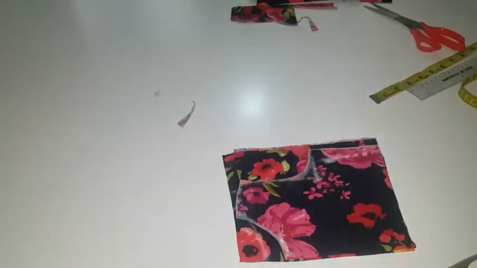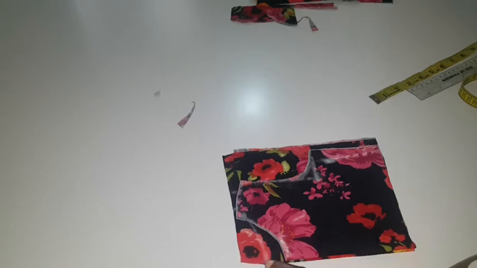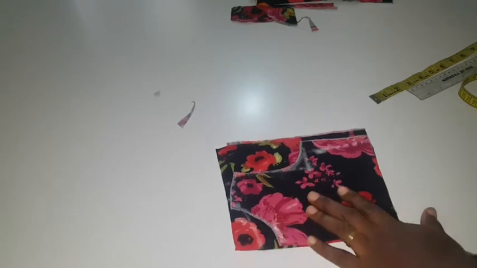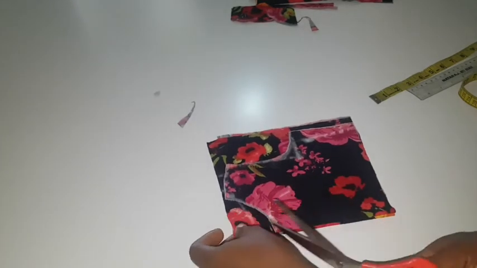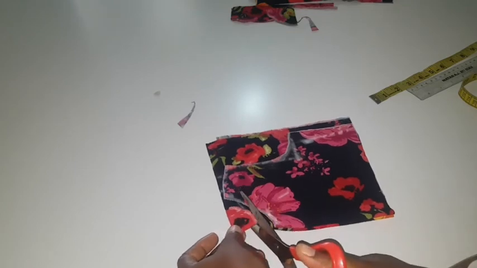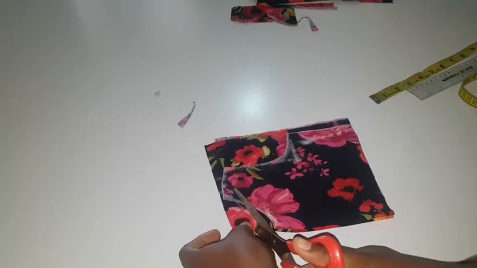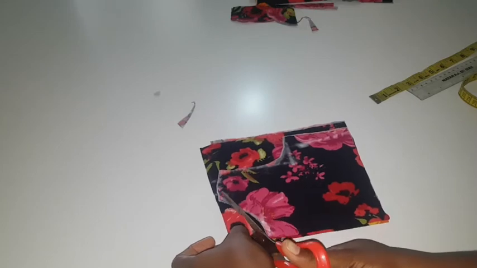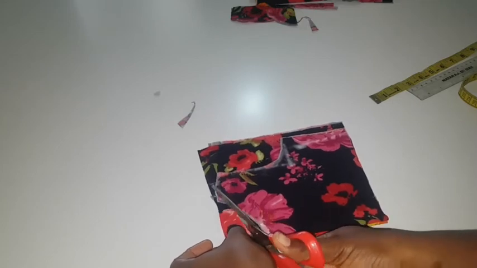So when you're done cutting, you should have a front panel that looks like this. For the back, we are simply going to make a copy of the front panel on the back as well. The only adjustment I made is to make the neckline higher for the back by measuring 1 inch and then using that as my neckline.